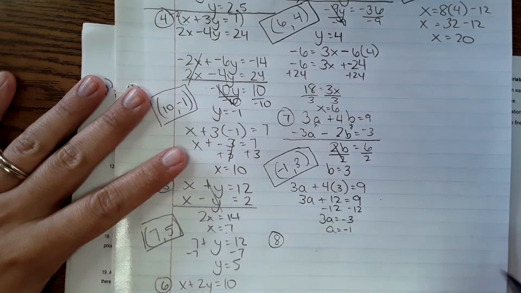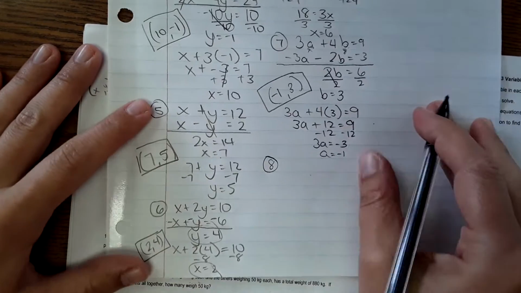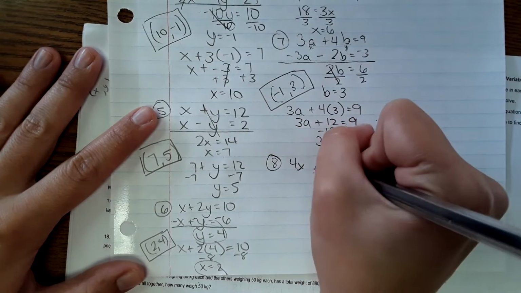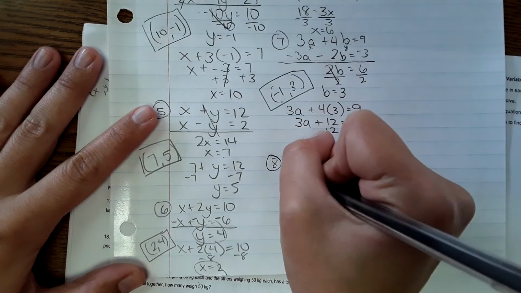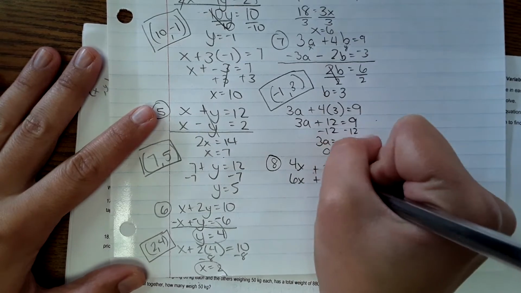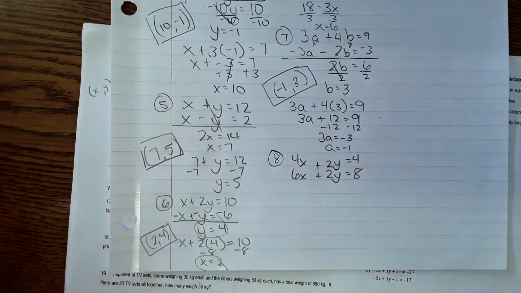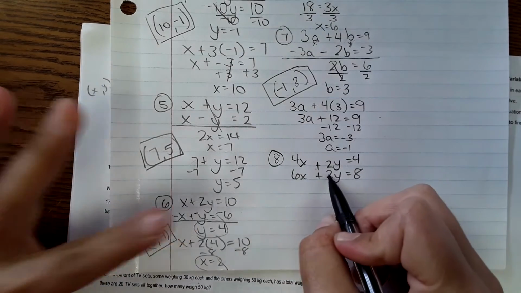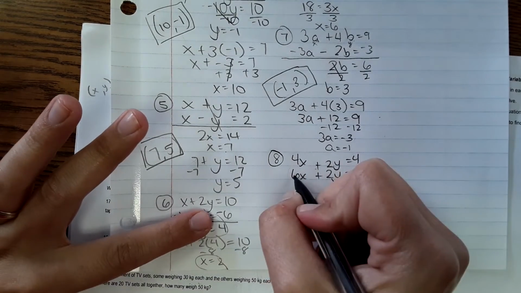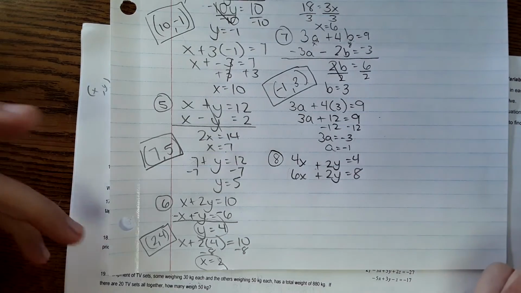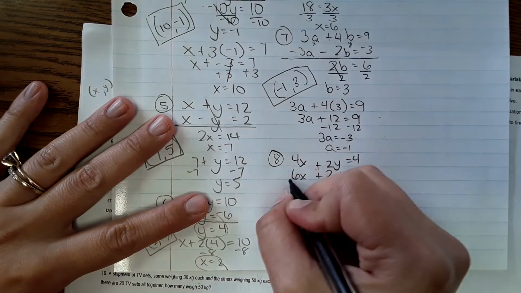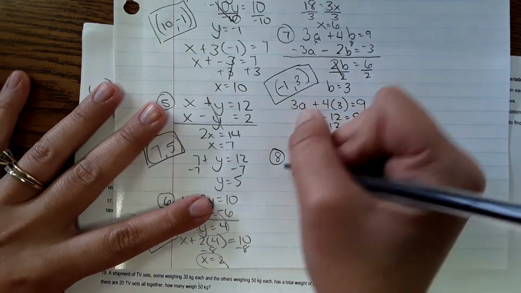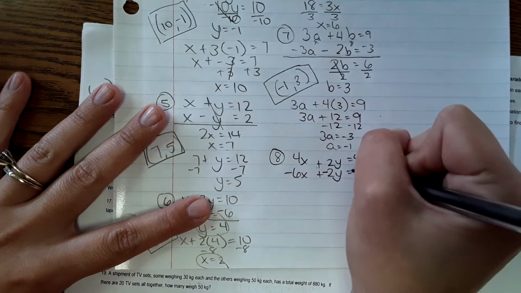Then number 8. Number 8 is 4x plus 2y equals 4, 6x plus 2y equals 8. In this case, I can multiply one of these by -1, and then the y's will cancel. That's what I'm going to do. I'm just going to multiply this whole thing by -1. I could rewrite it all, but honestly, just put a negative sign here.